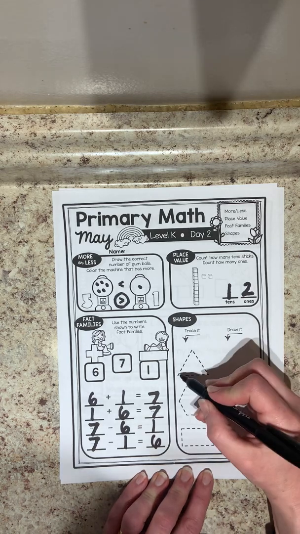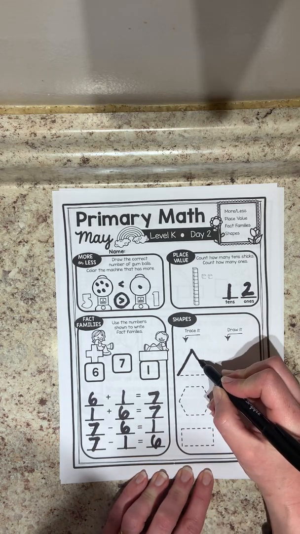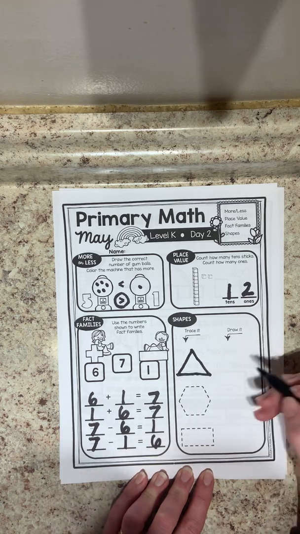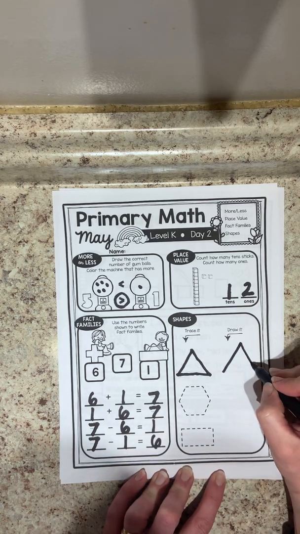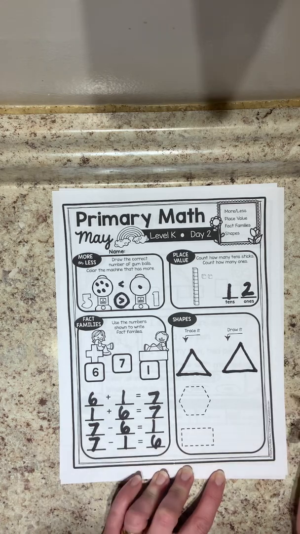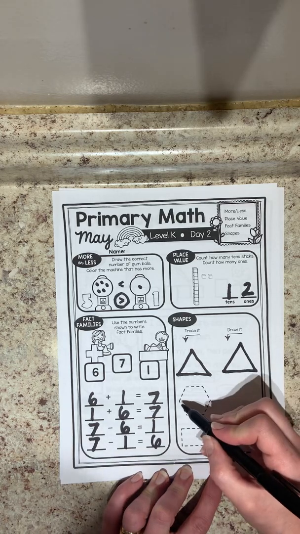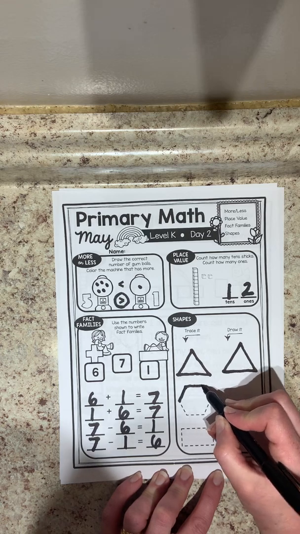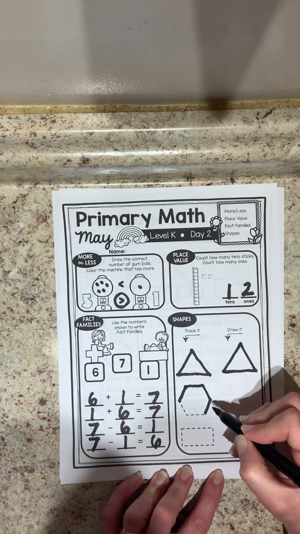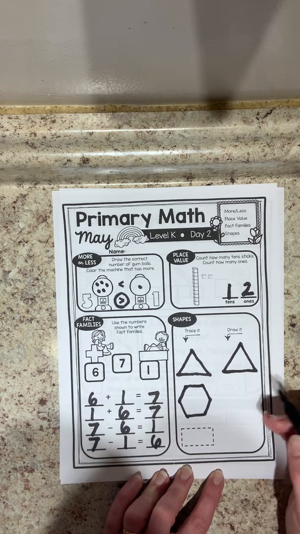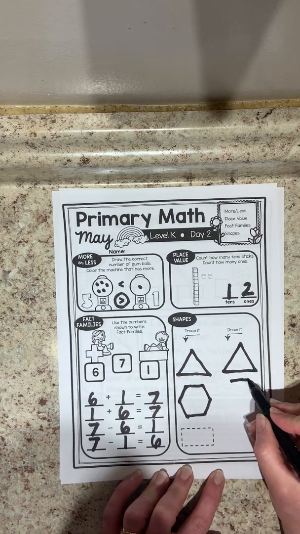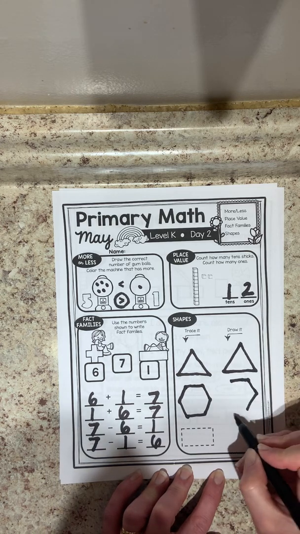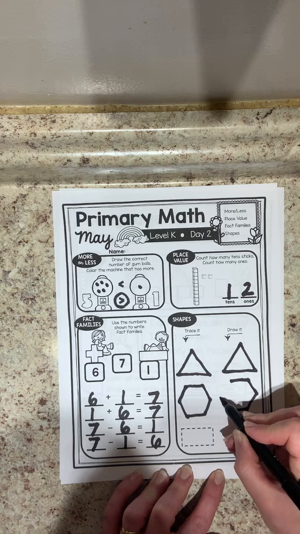Now we're going to trace the shape and draw the shape like we did yesterday. These are different shapes today. We have a triangle. We did do triangle yesterday. Trace it. I'm going to try to draw it the same size. You can choose to do bigger or smaller. What shape is this one, guys? Do you know which one has this many sides? 1, 2, 3, 4, 5, 6. That's a hexagon.